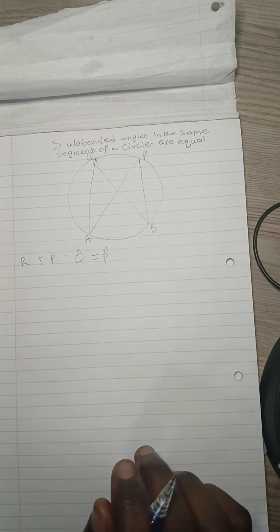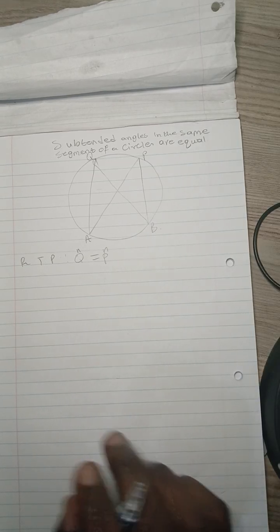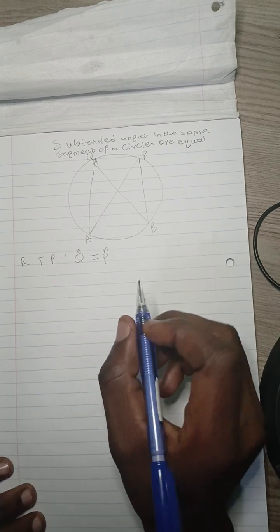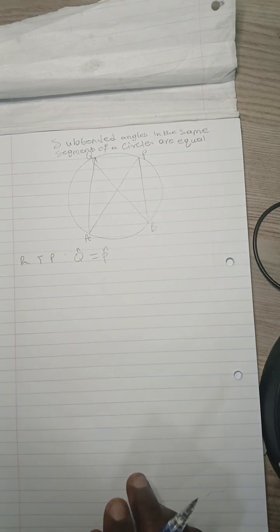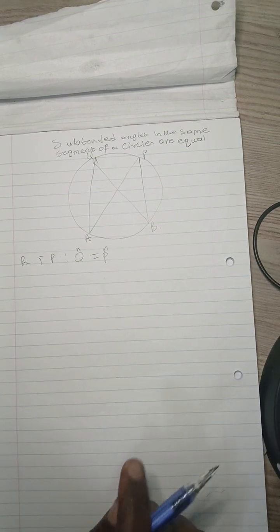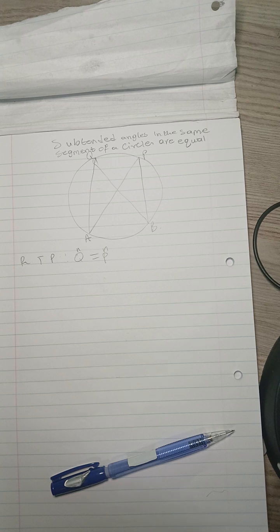Okay, another theorem. Theorem, whatever number this is. In this theorem, our statement says: if the angles subtended by a chord of the circle are on the same side of the chord, then the angles are equal.